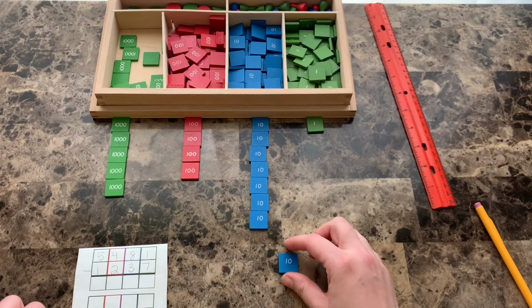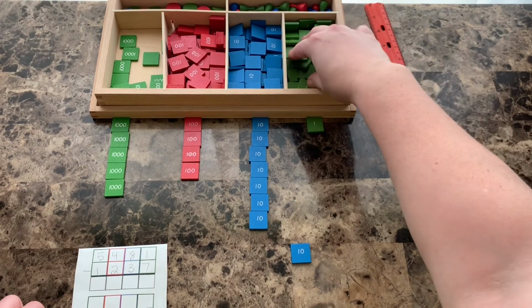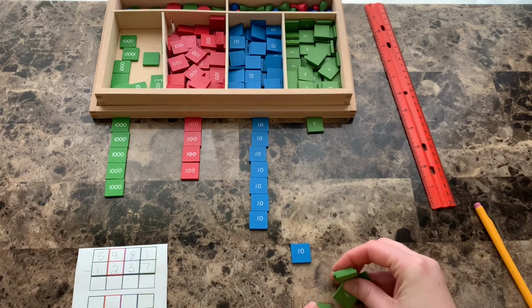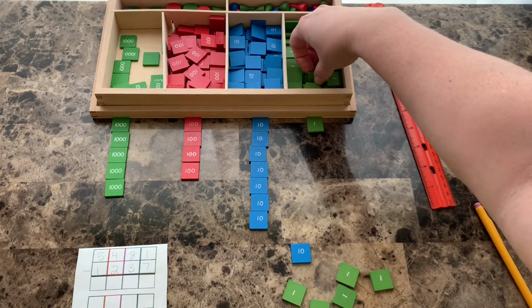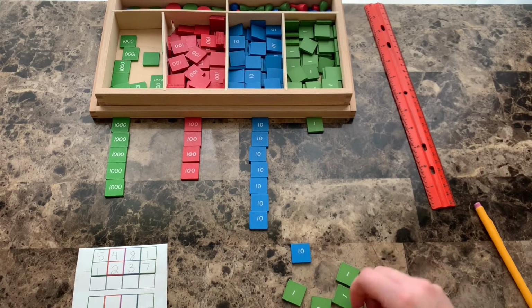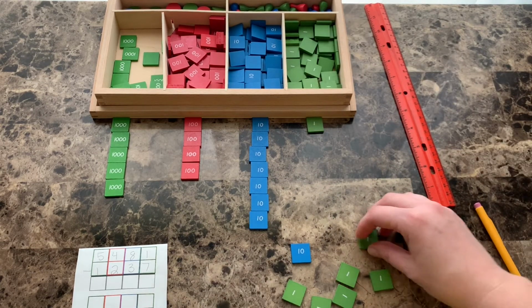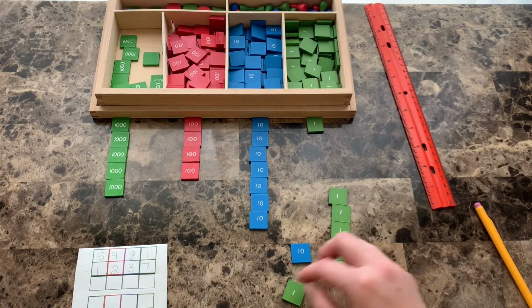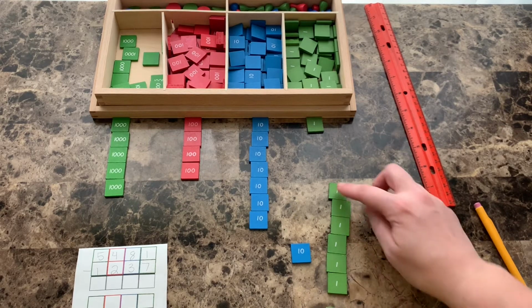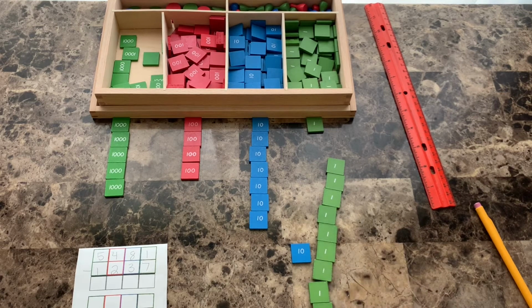So we're going to borrow this. We need to take this 10 and turn it into units. How many units make 10? 10 units. All right, let's get 10 units out. 1, 2, 3, 4, 5, 6, 7, 8, 9, 10. So 1, 2, 3, 4, 5, 6. 1, 2, 3, 4, 5, 6, 7, 8, 9, and 10.